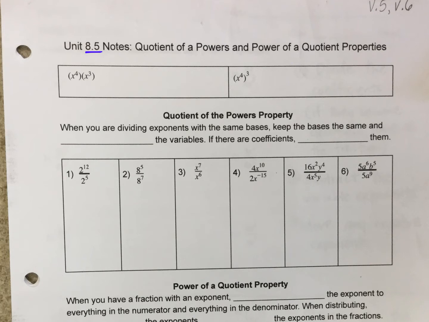So, we've done a couple different things. When I multiply an x with an exponent with an x with an exponent, I really just add: x to the 4 times x to the 3 equals x to the 7th. When there's an exponent on another exponent, I multiply: 4 times 3, so that would be x to the 12th. So those are very different.